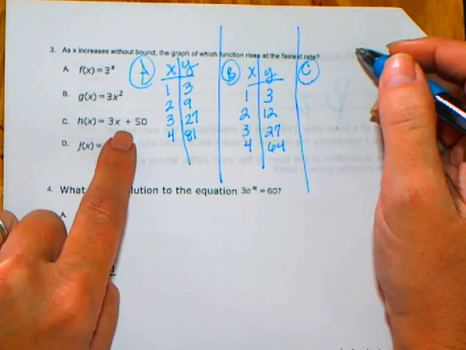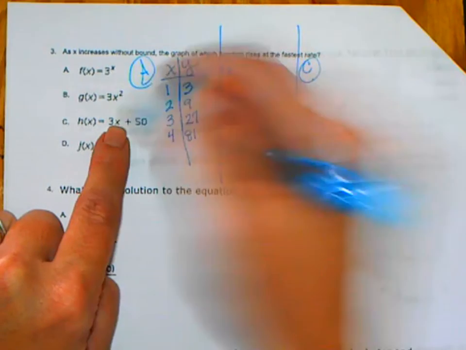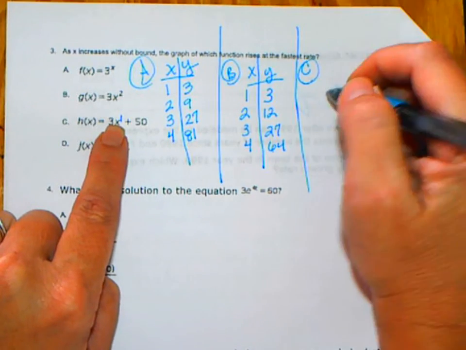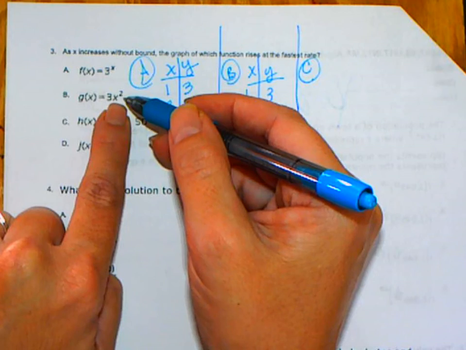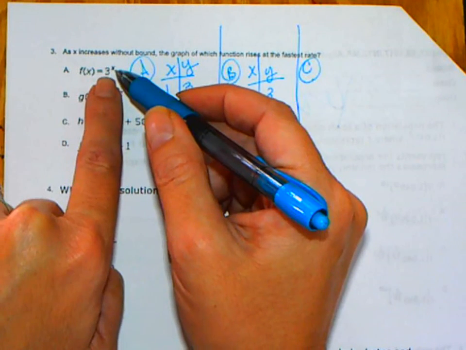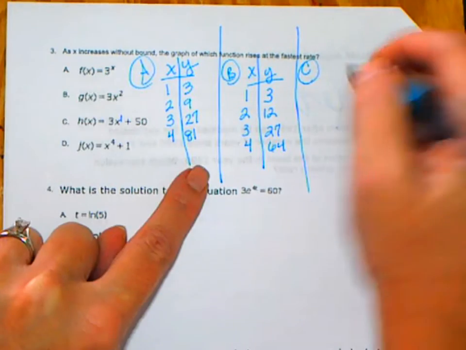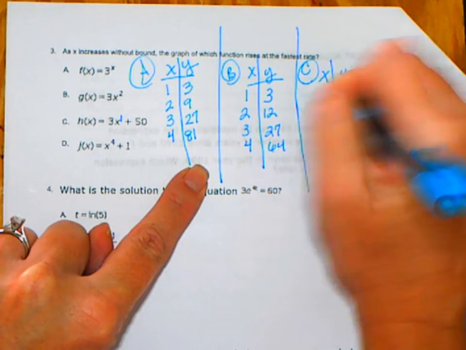This is a line because x's exponent, its degree, is 1, so we know this is a line, right? Where this was a quadratic because the highest degree is 2. This is an exponential function because there's a variable in the exponent. So that might help you too when you're thinking about it.